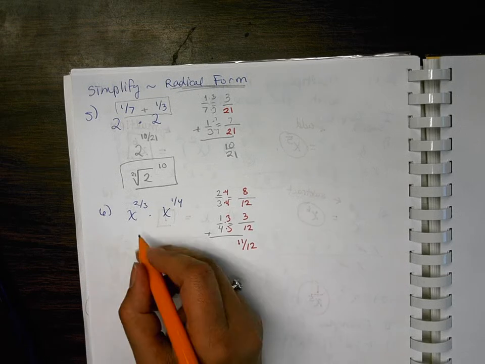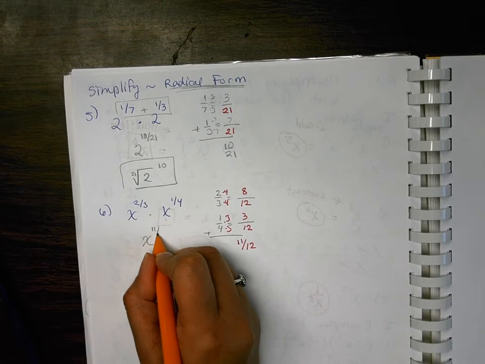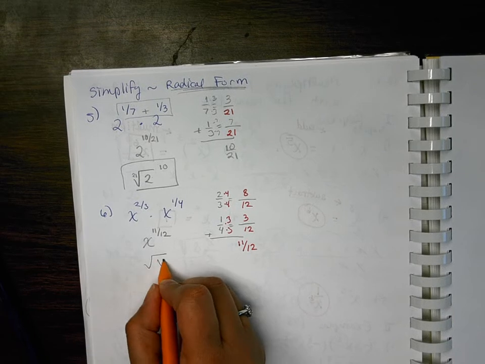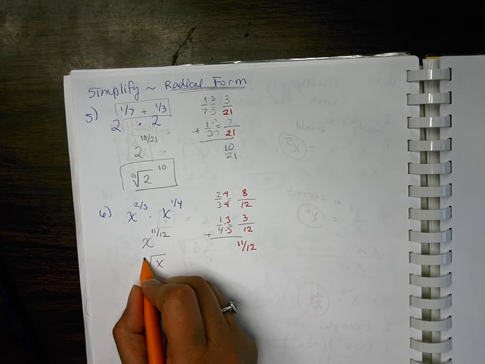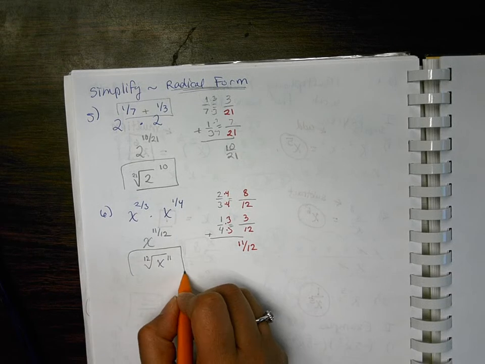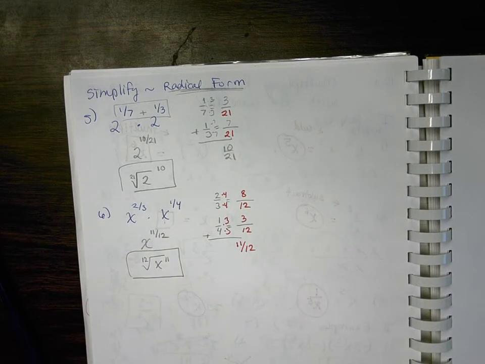Nope. No, x raised to the 11/12. Is that my answer? No. No, radical form, x, what goes as the index? 12. And the power, 11. Inside or outside, does it matter? Nope. That's it. All right.